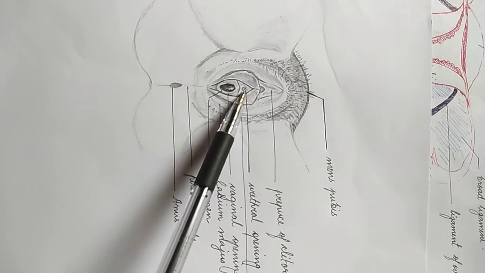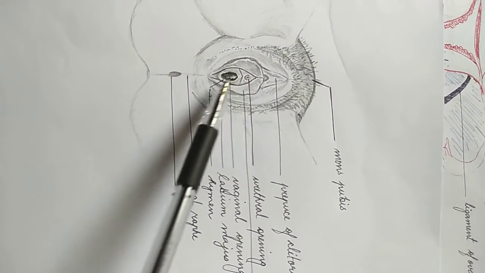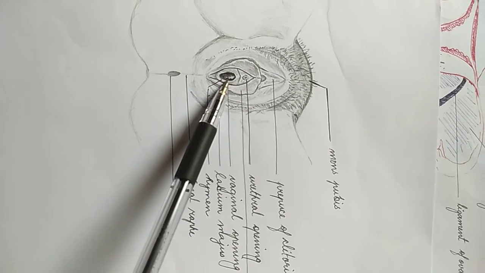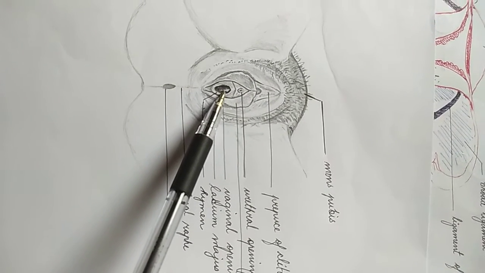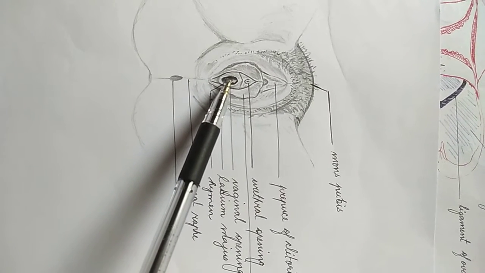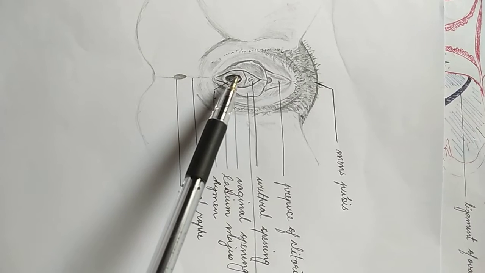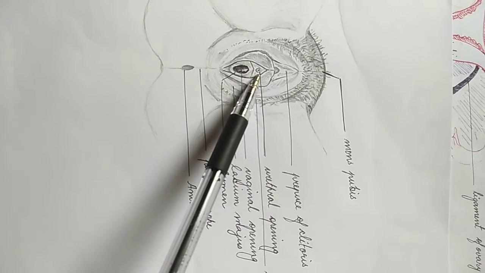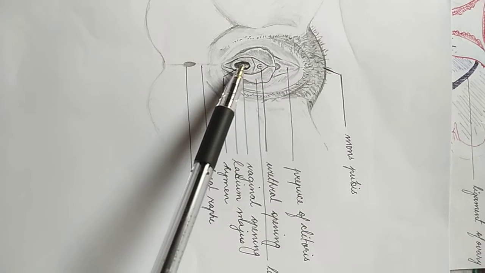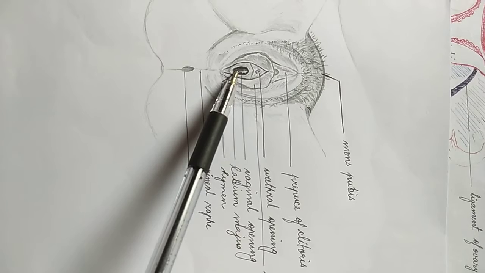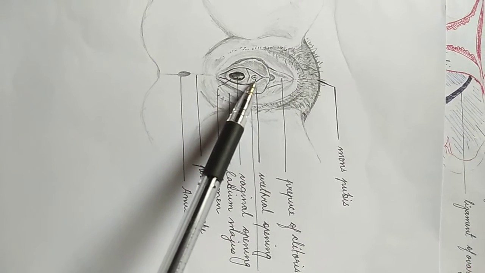Here we can see the urethral opening, and here we can see the vaginal opening. In the male reproductive system, we have seen that the passage for urine and sperms is the same, but in female the passage for urine and that of menstrual bleeding is different.